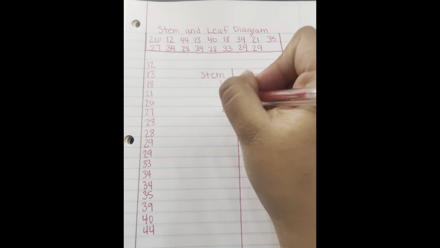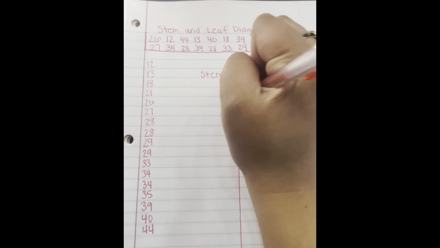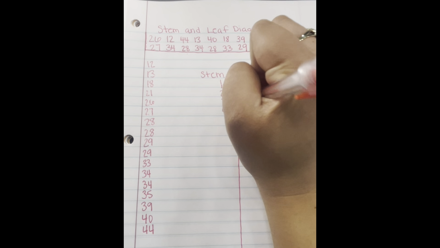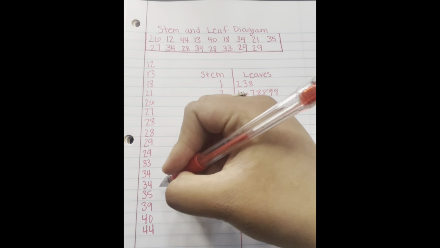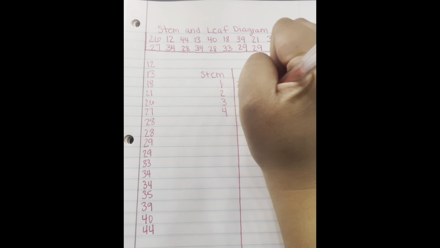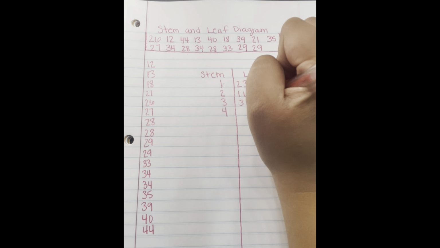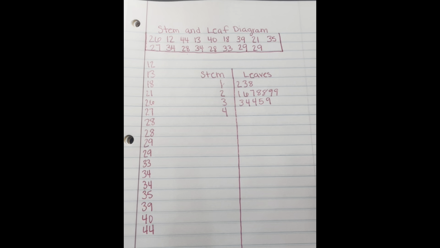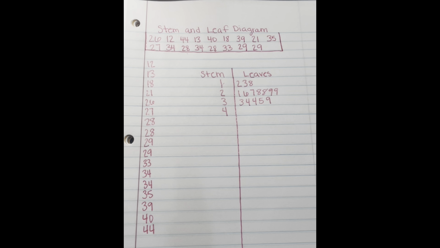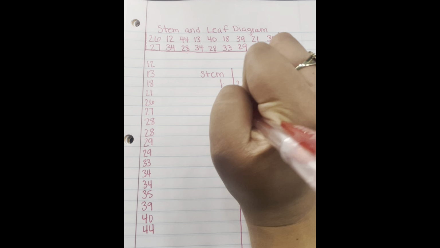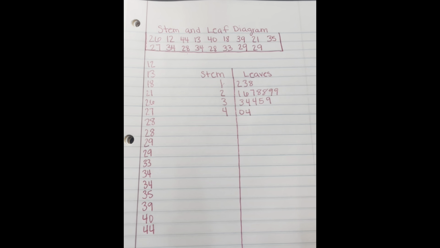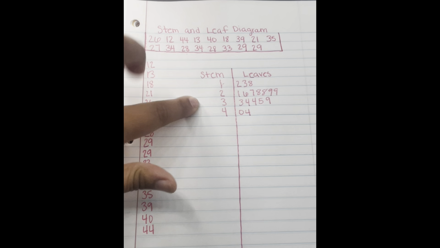So now moving on to number 3, we have 3 3, 3 4, another 3 4, 3 5, 3 9, and that is all. So now moving on to the 4s, it's going to be 4 0 and 4 4. So that is how you create a stem and leaf diagram.